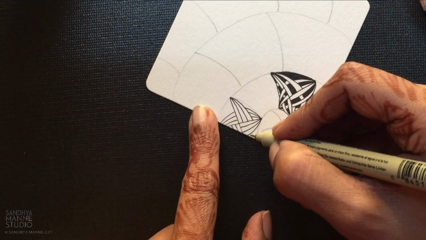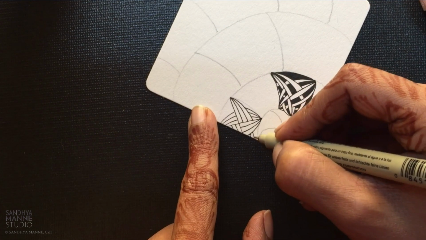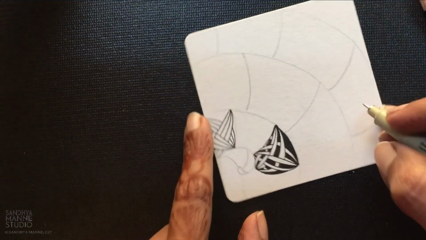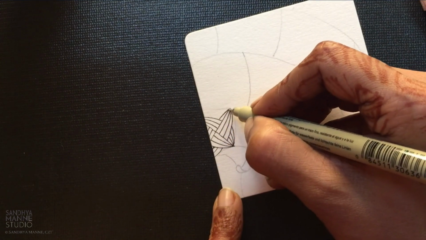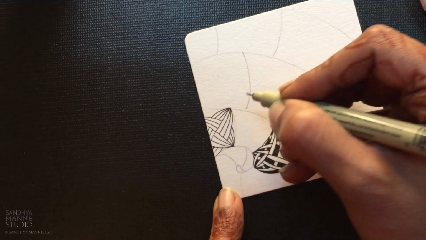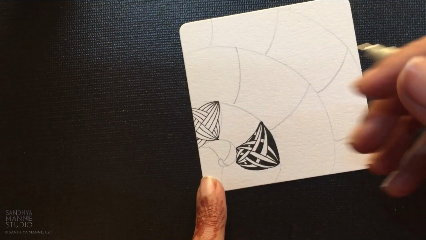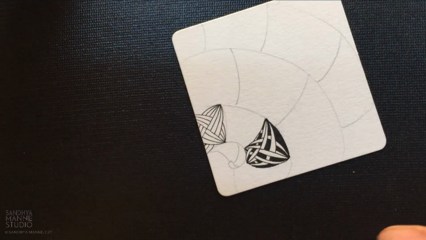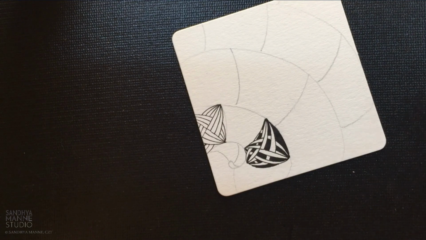And now this one is going to come here, so we'll just pretend like this is coming here. And now this is going to come back here. Yes, like that. Okay, so let's go ahead and add black here, here, here.